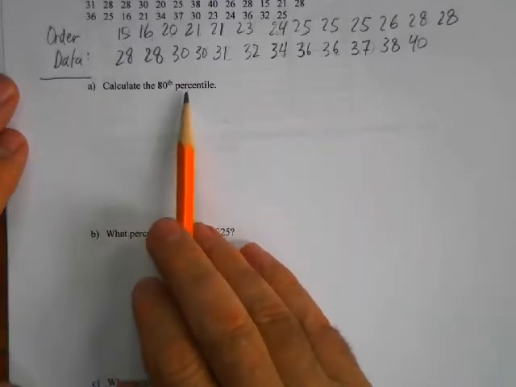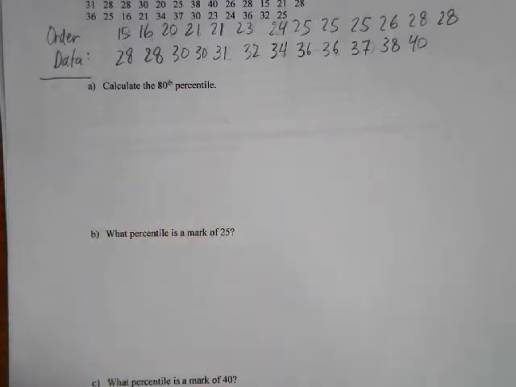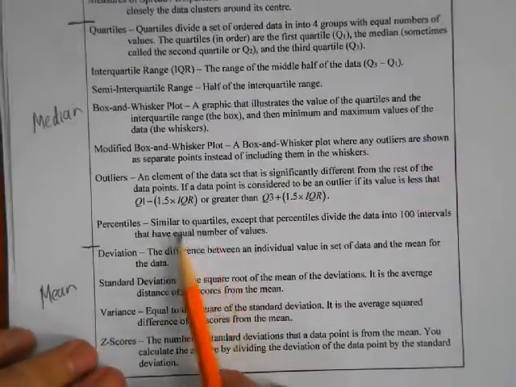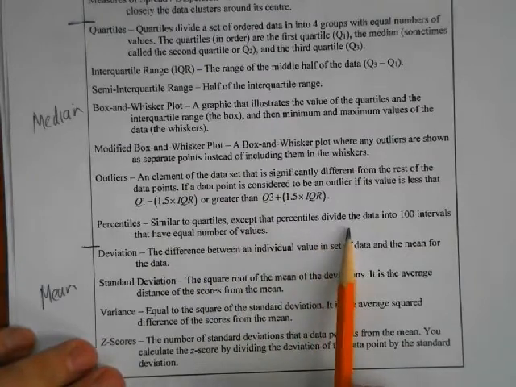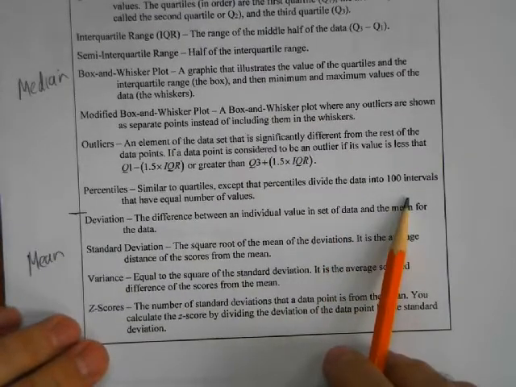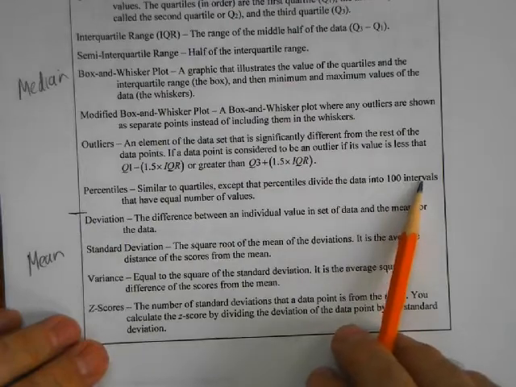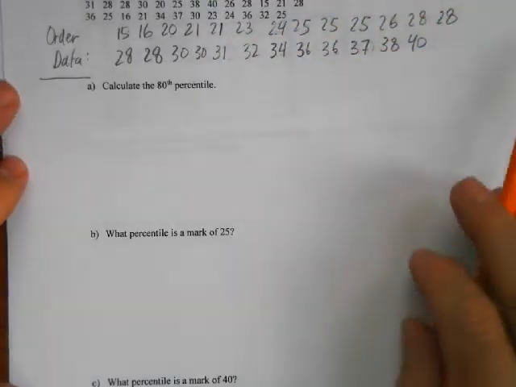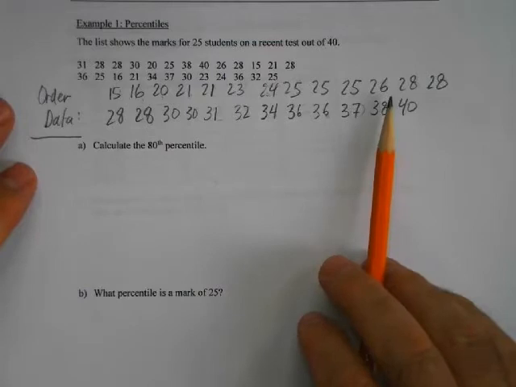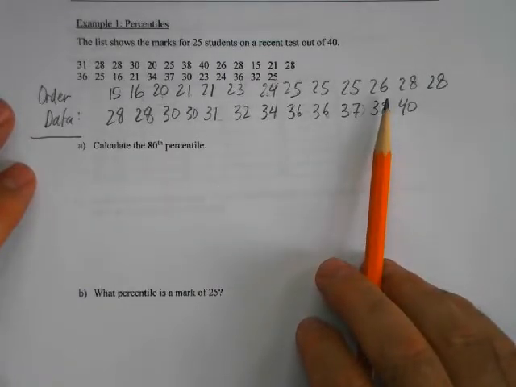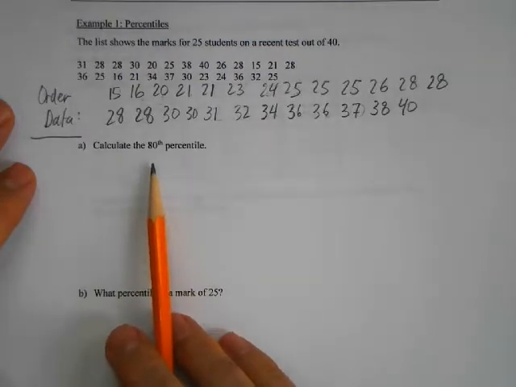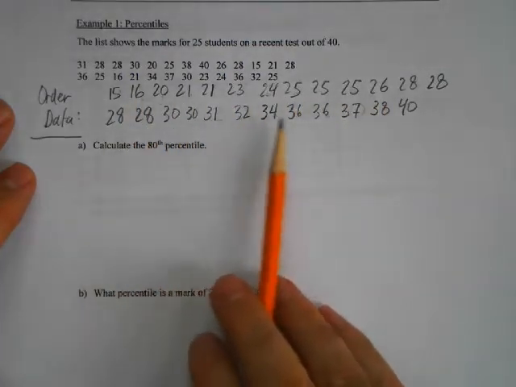So what this means, percentile, if we go back to the definition, the percentiles divide the data into 100 intervals, and percent is 100, right? 100 intervals that have an equal number of values. So basically it's like slicing up your sorted data into blocks of 100. And obviously, in this situation, we've only got 25. So you wouldn't really divide it up into 100 blocks, but you'd find basically the position that's 80% of the way through the data.